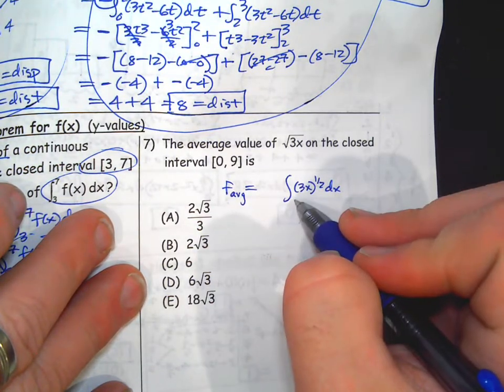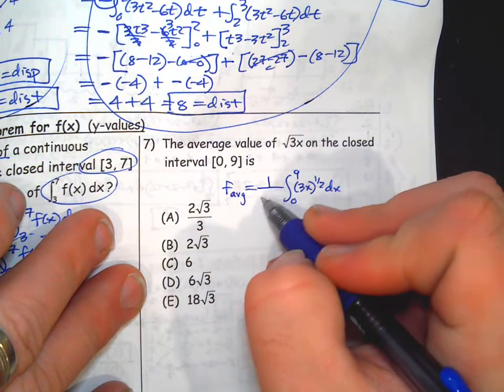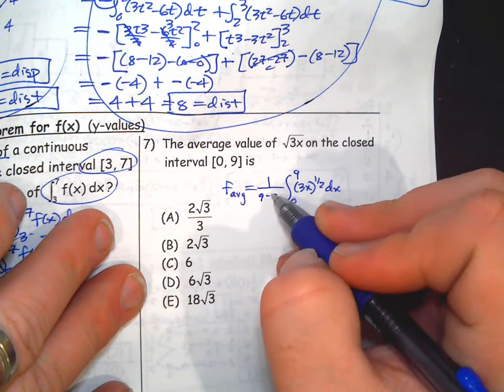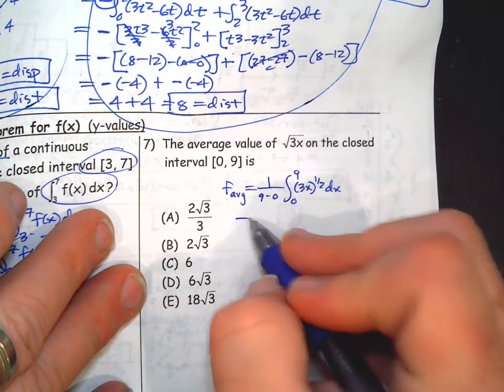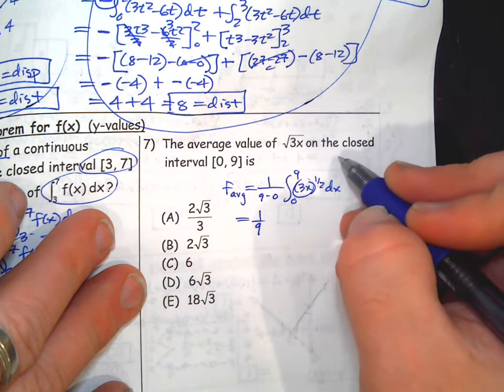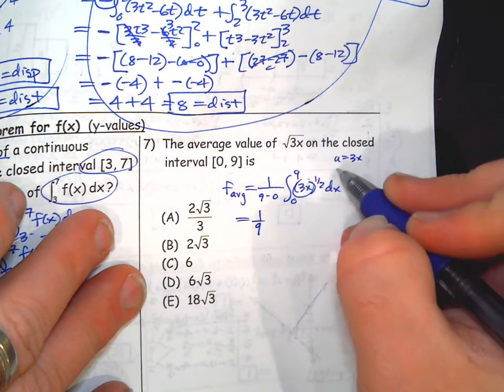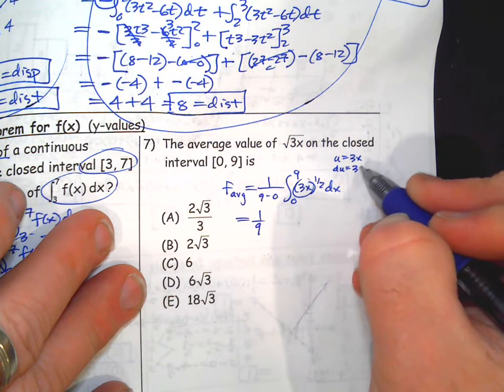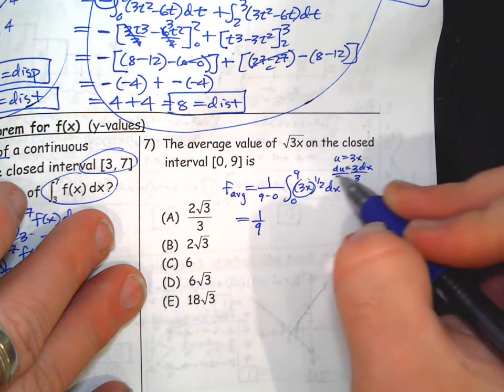And from 0 to 9, and then you divide by the base. Smooth it out like a rectangle, divide by the base of the rectangle, get the height of the rectangle. Now, you guys need to be careful with this. This is a U substitution issue. There's going to be an extra 3 that jumps out that you don't want here, so you're going to have to put a 1/3 in front.